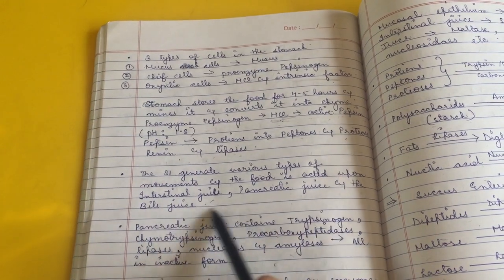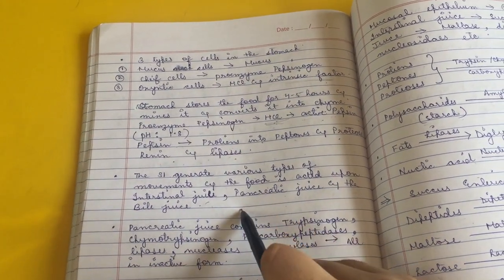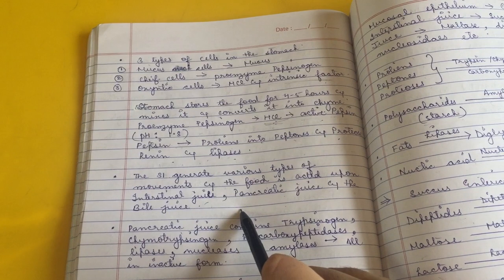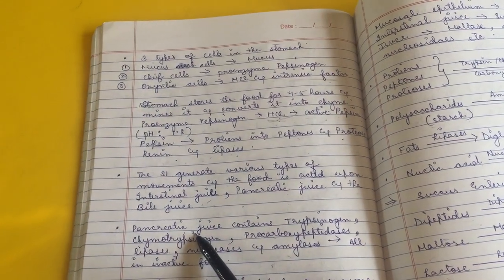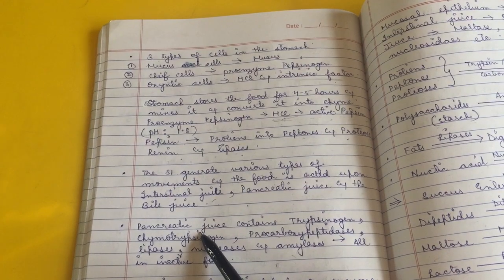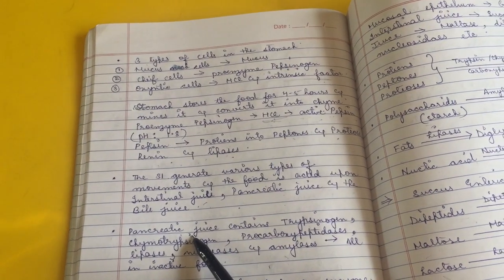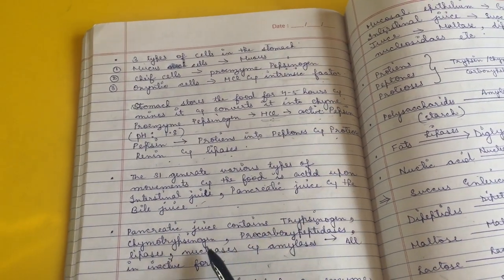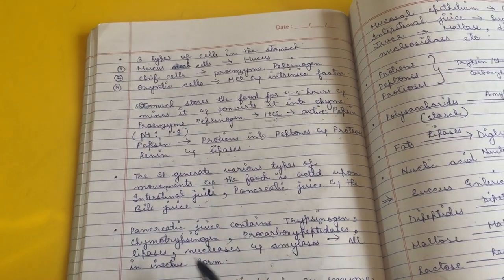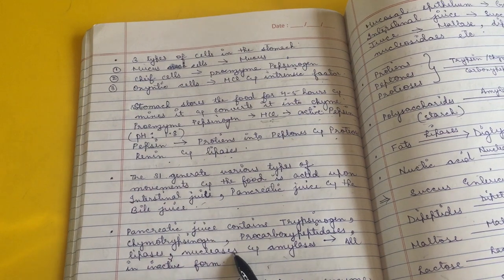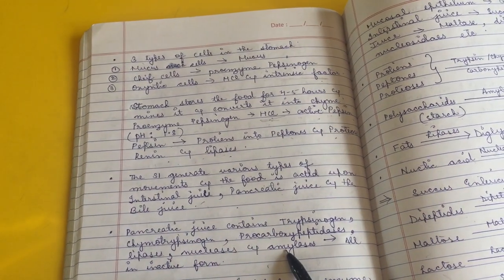So all three juices are released in the small intestine for the digestion process. Now the pancreatic juice, that is basically secreted by the pancreas, contains trypsinogen, chymotrypsinogen, procarboxypeptidases, lipases, nucleases, and amylases.